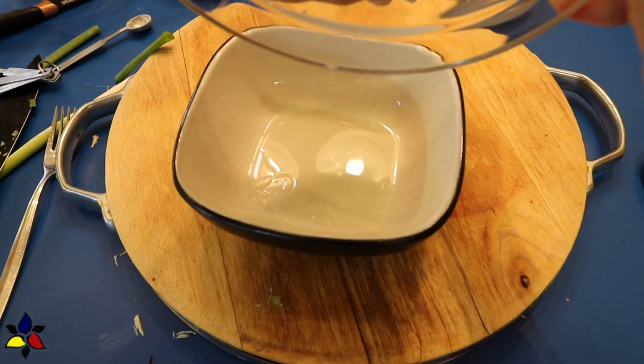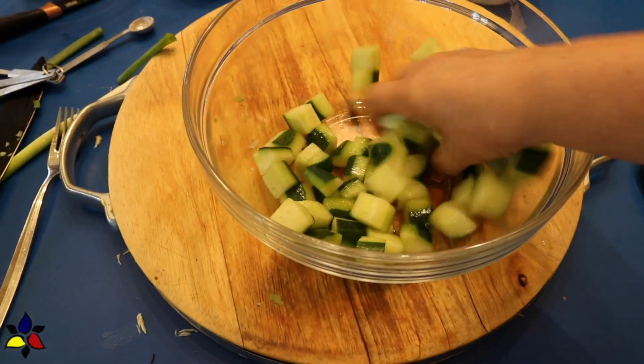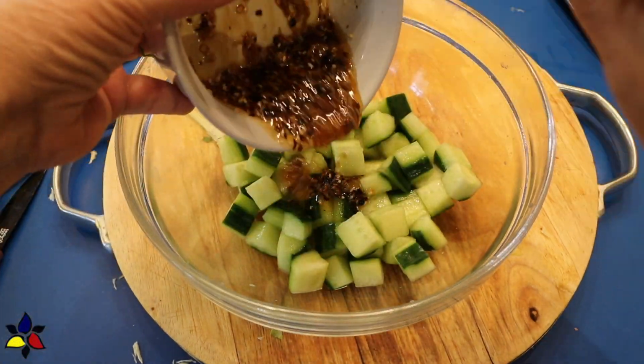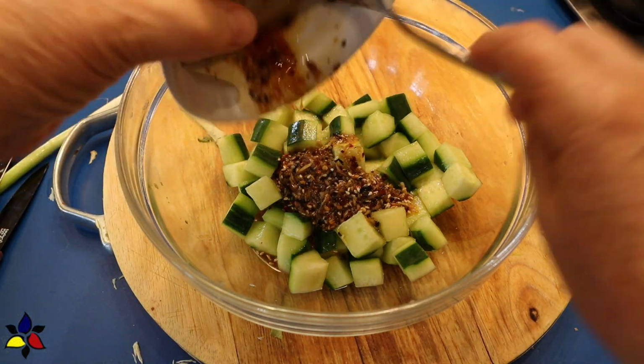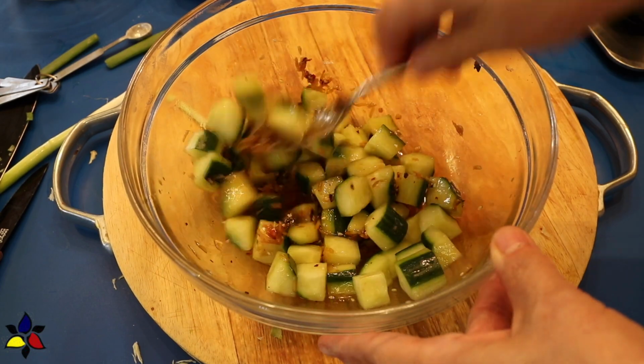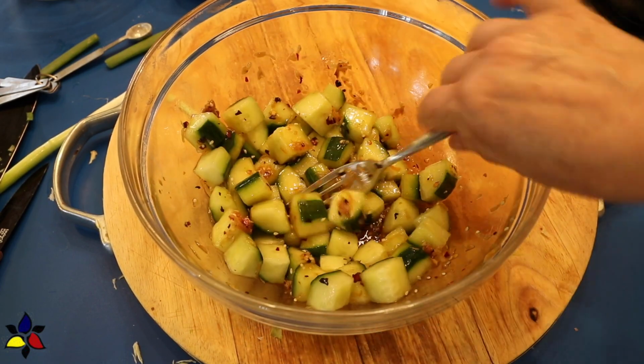The final step to completing this cucumber salad is to toss in the green onion pieces and then drizzle the salad dressing you made over the cucumbers. Toss well so that each piece of cucumber has been well coated with this amazing dressing.